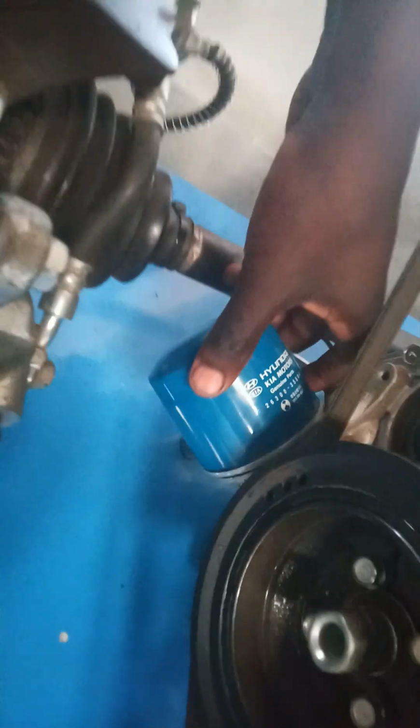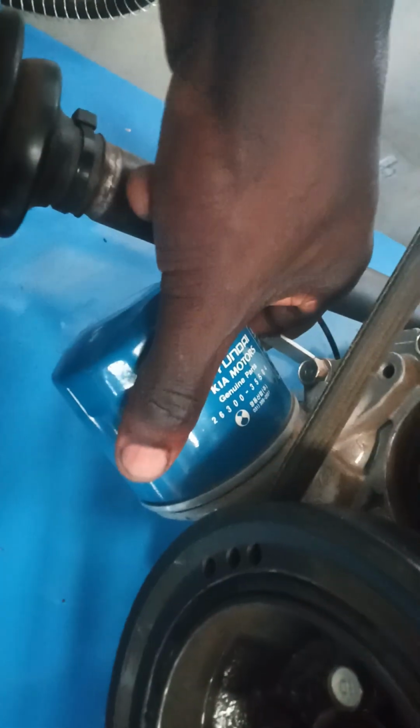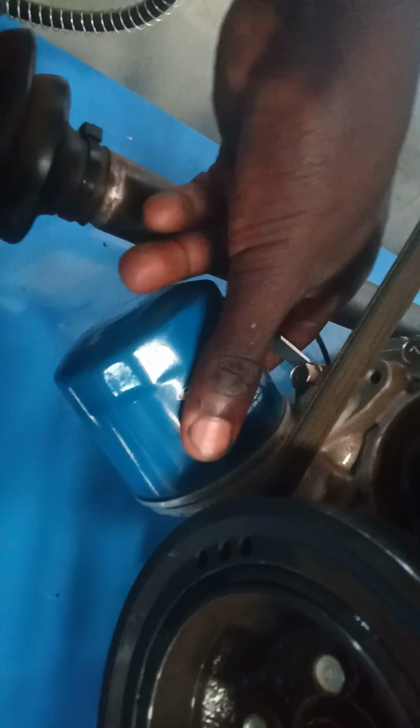Here we have our oil filter. It's the one that filters the oil during the operation of the pump.